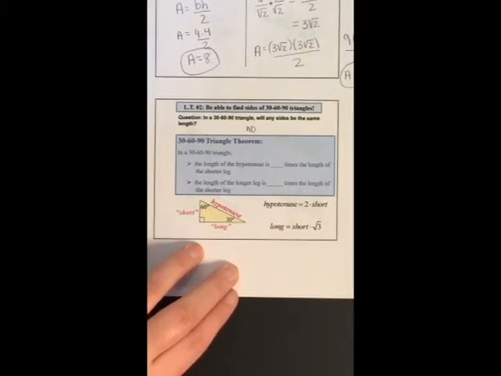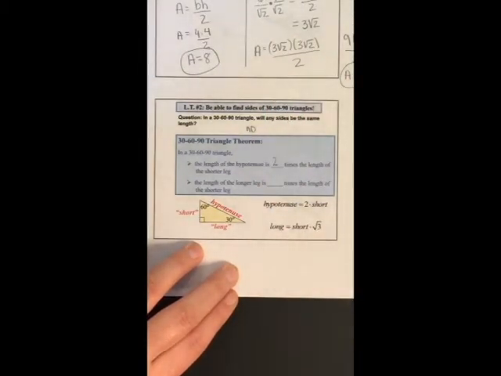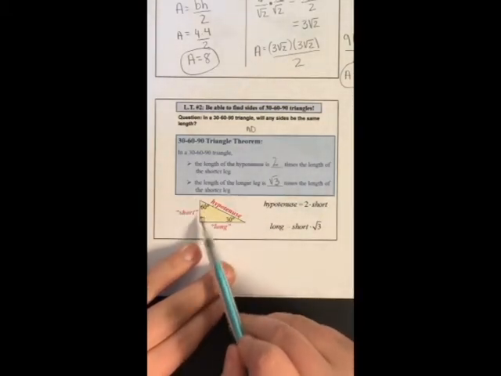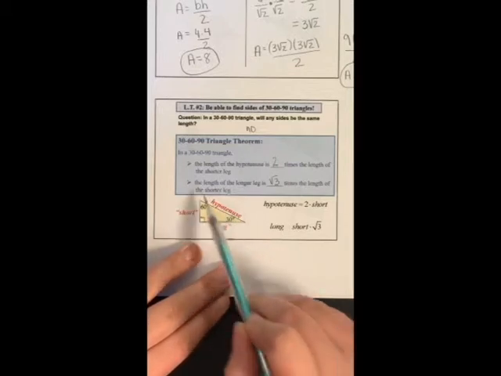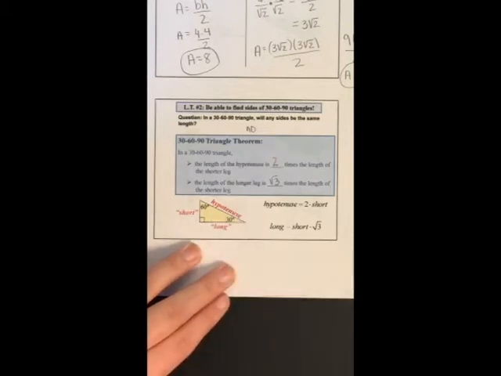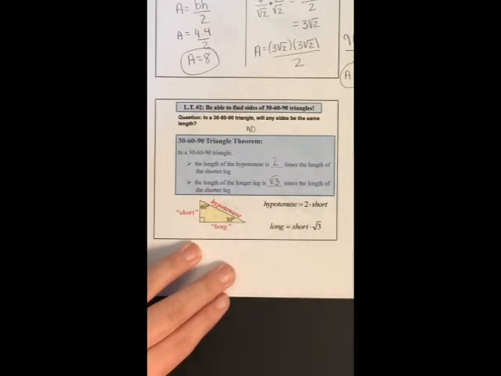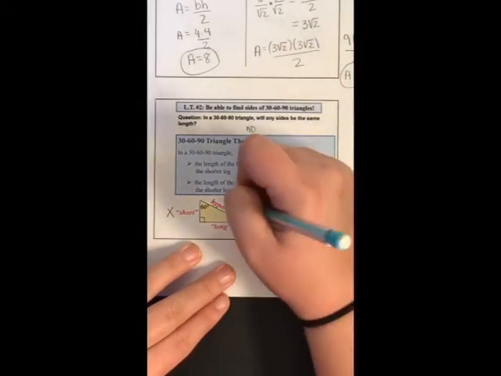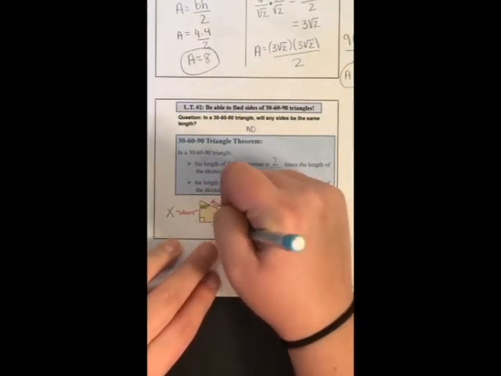In a 30, 60, 90 triangle, the length of the hypotenuse is 2 times the length of the shorter leg, and the length of the longer leg is square root 3 times the length of the shorter leg. So the shorter leg's always going to be across from the 30, the longer leg is always going to be across from the 60, and the hypotenuse, as we know, is always across from the 90. So the hypotenuse is 2 times the short leg, the long leg is the short leg times the square root of 3. So if we labeled the short leg x, the hypotenuse would be 2x, and the longer leg would be x times the square root of 3.